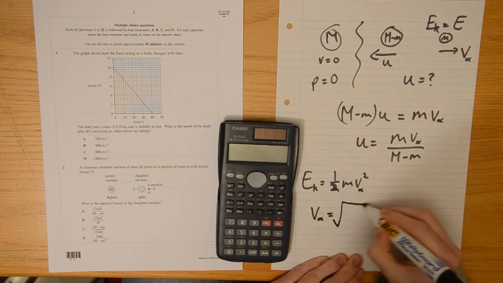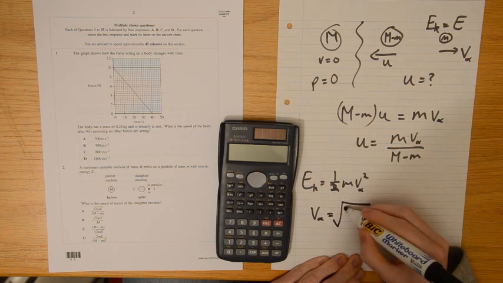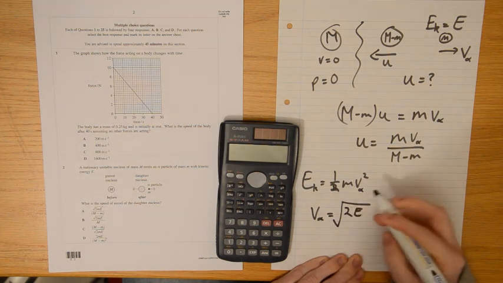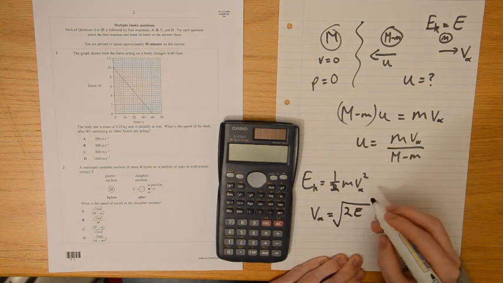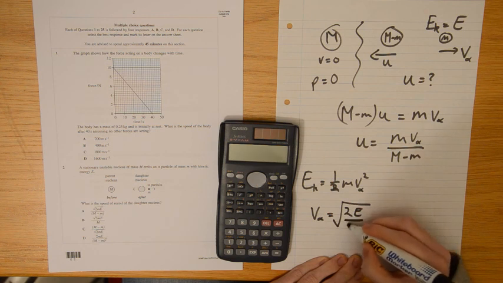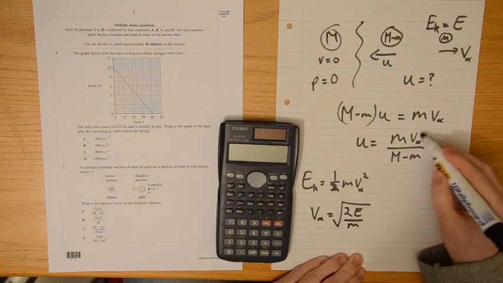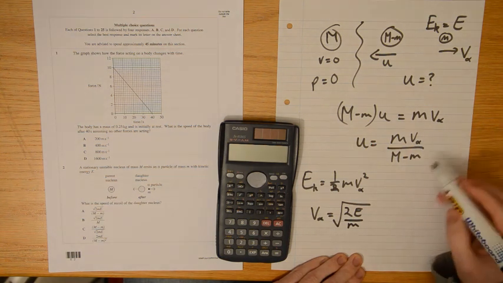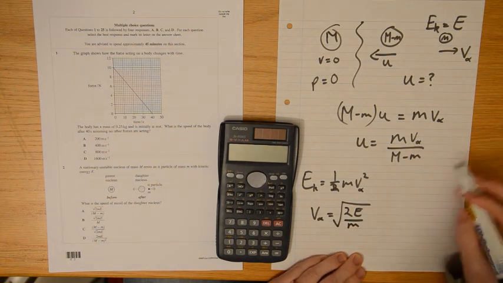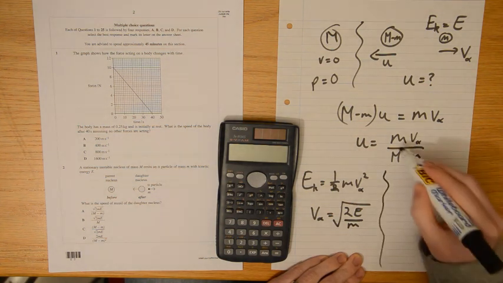And all those things together, with a bit of algebraic manipulation, give us a velocity of the alpha particle of the square root of 2E over little m. So now we can substitute this term into this, and we can end up with the correct answer, hopefully. So we'll continue this bit over here.